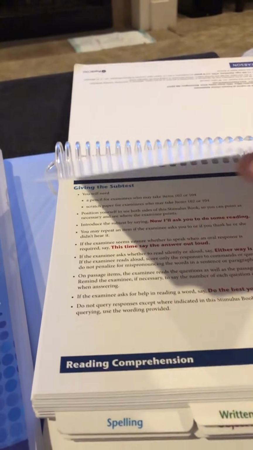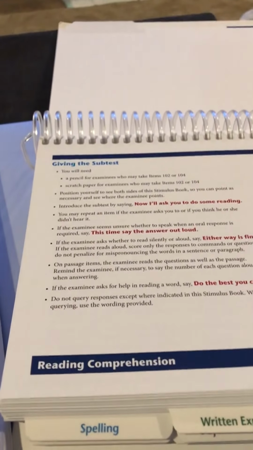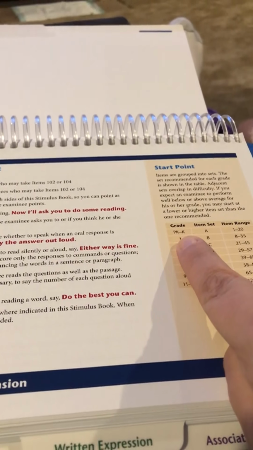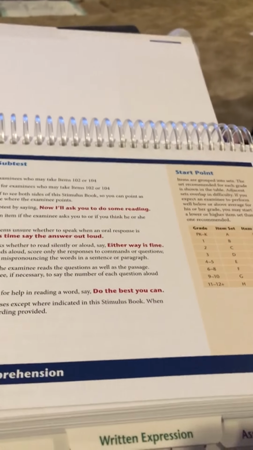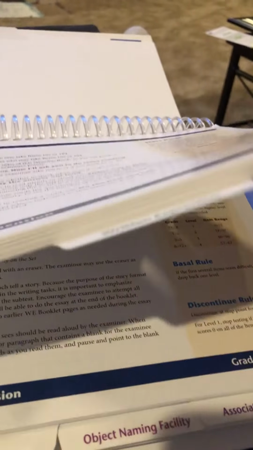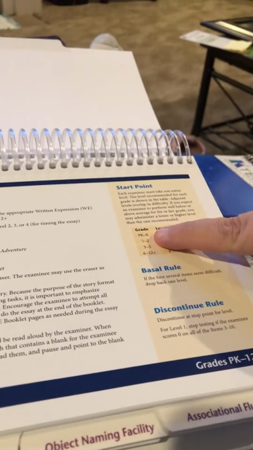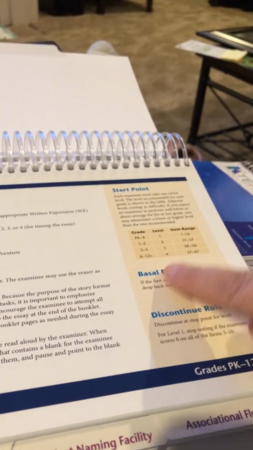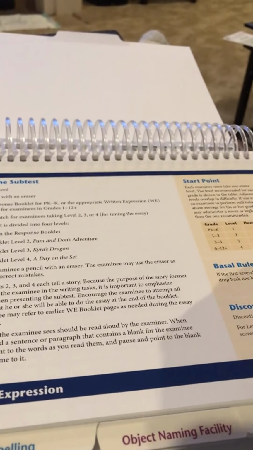And you have reading comprehension, which starts with pre-K through 12th grade, and it gives you a start point. Written expression is pre-K through 12th grade, and you get a start point.